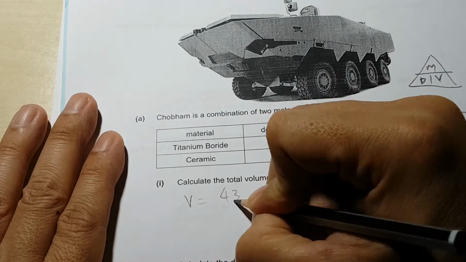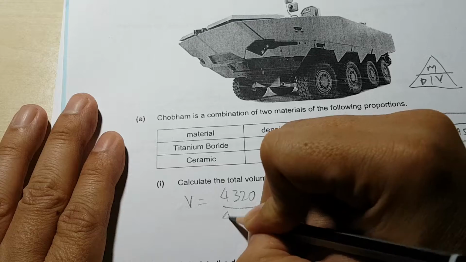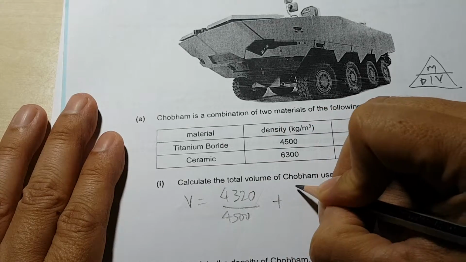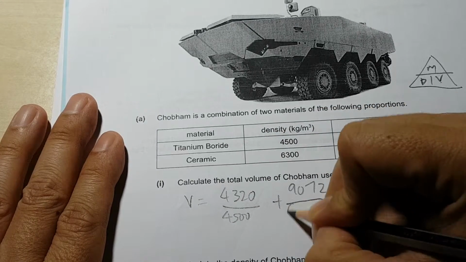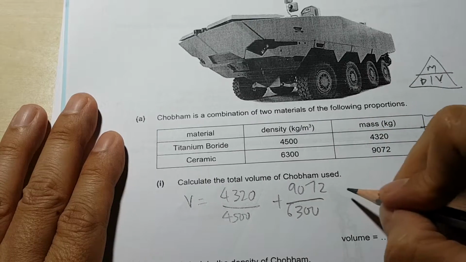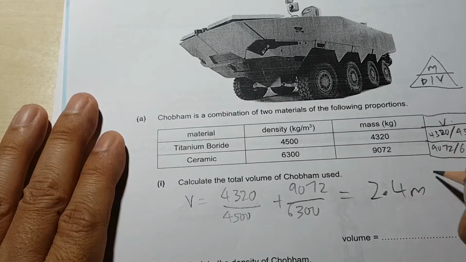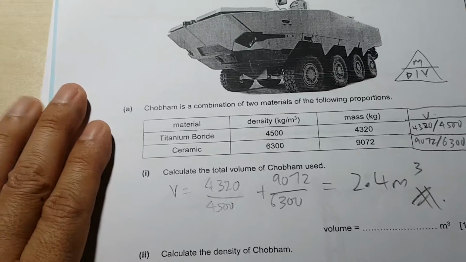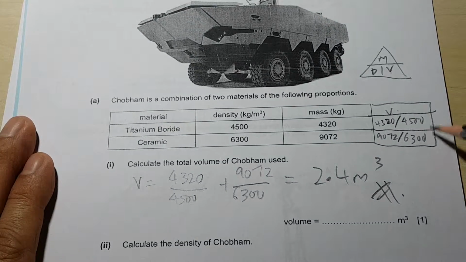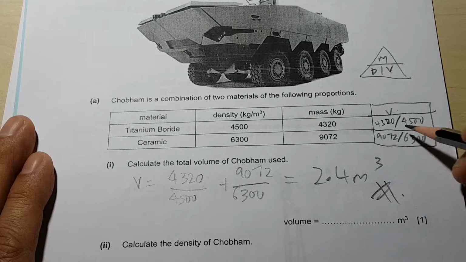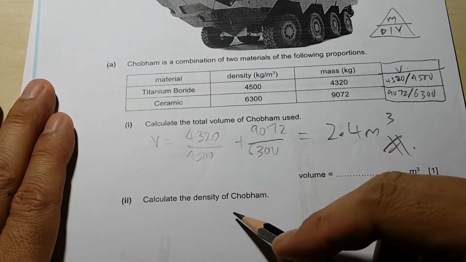So 4320 divided by 4500 plus 9072 divided by 6300. Okay, so this final answer just gives me 2.4 meter cube. You see I can add both of them, right? Okay. So density of chopnam, same.